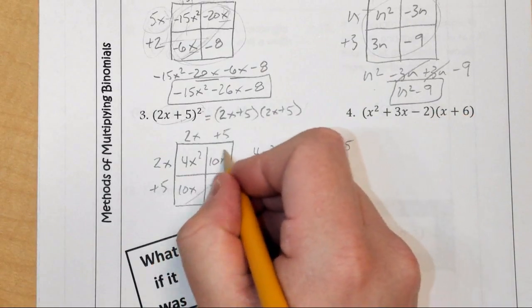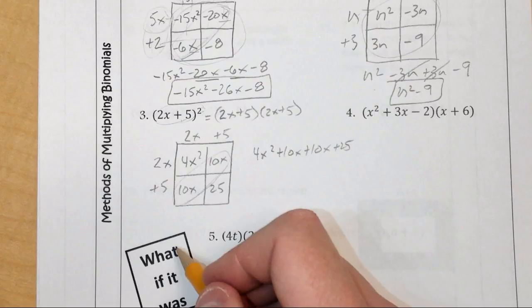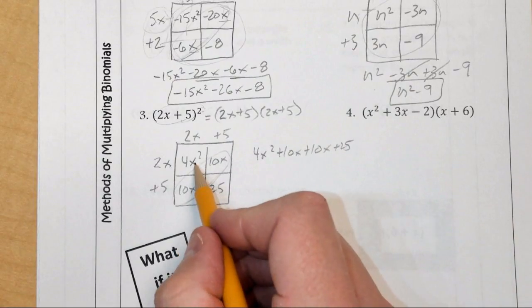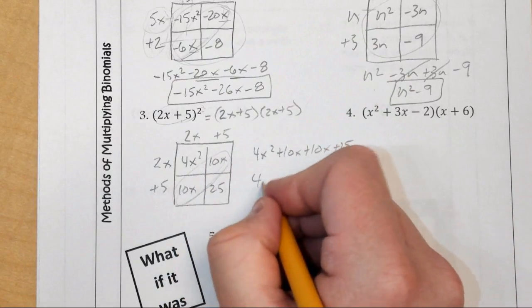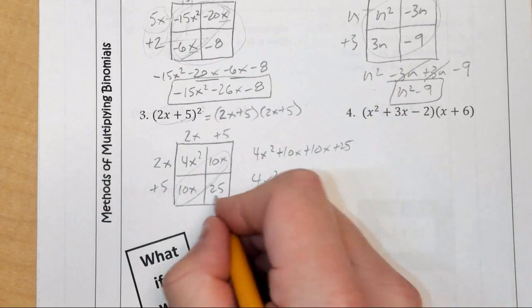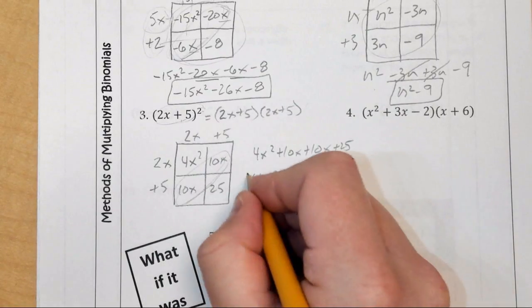And again, notice diagonally here, these are like terms. So if you want to skip this step, you could. You could just do 4x squared. You know that this adds up to 20x. And then we have the plus 25.